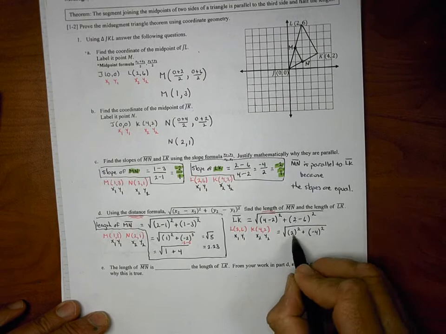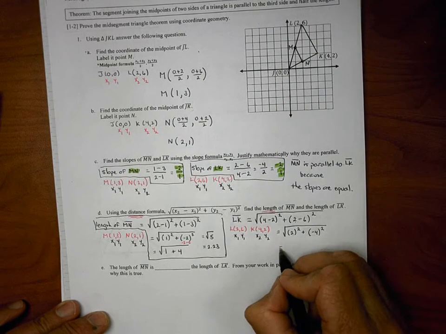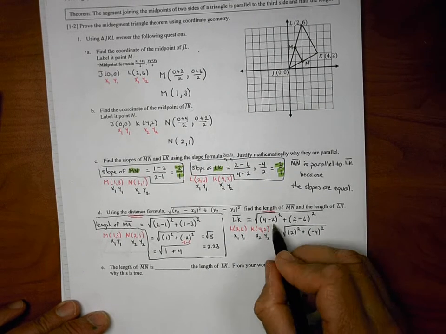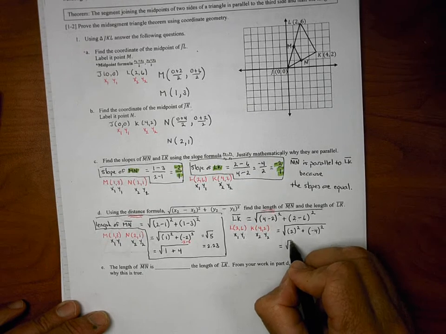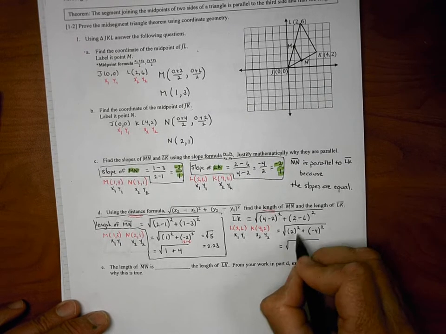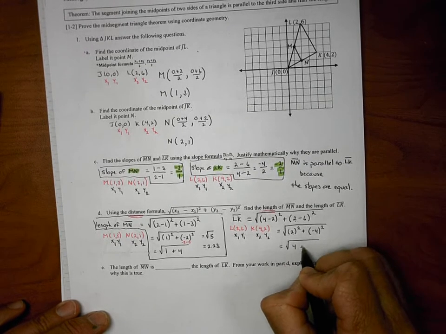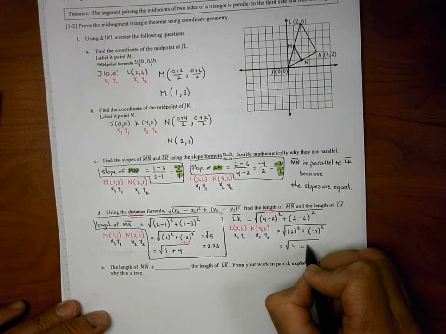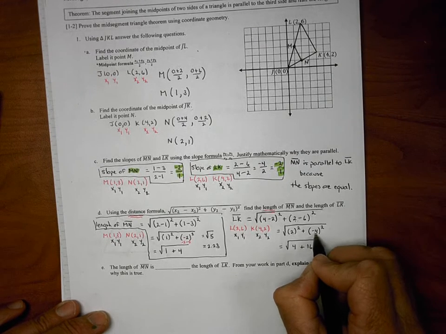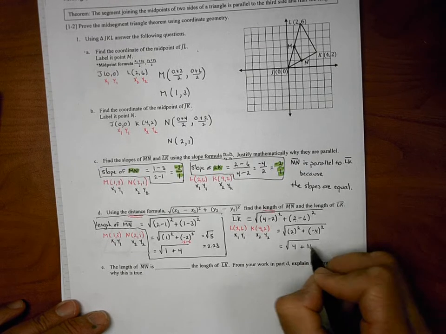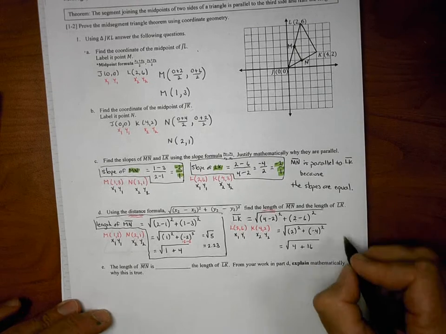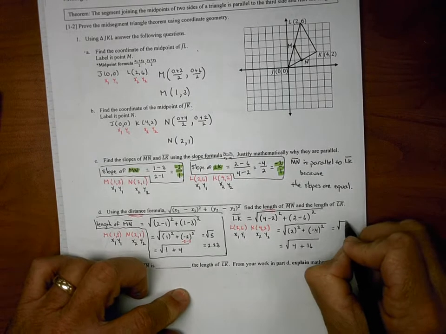Now I'm going to do the exponents. What I'm doing is the order of operations. That's going to give me the square root of 2 to the second power, which is 4, plus negative 4 to the second power, which is positive 16. That's negative 4 times negative 4, positive 16. Add these numbers up, and you can see I get the square root of 20.